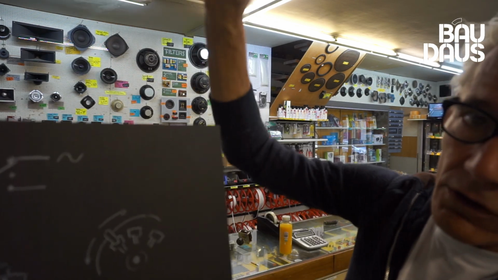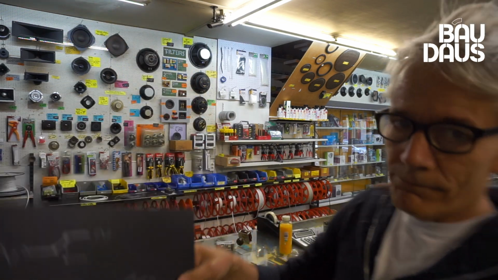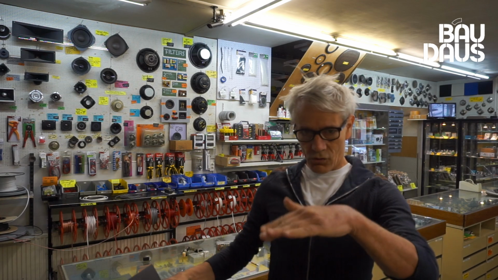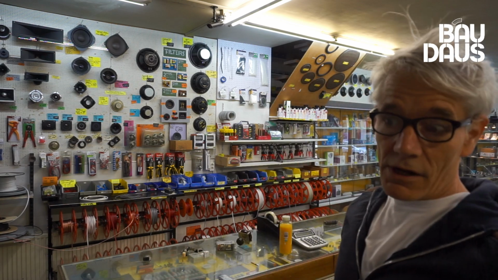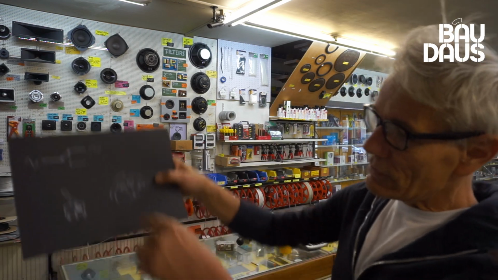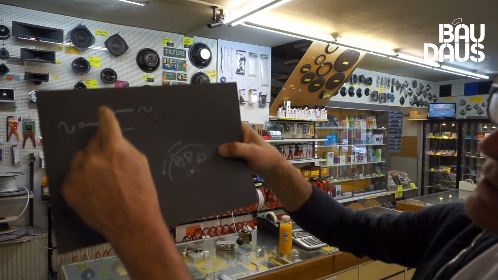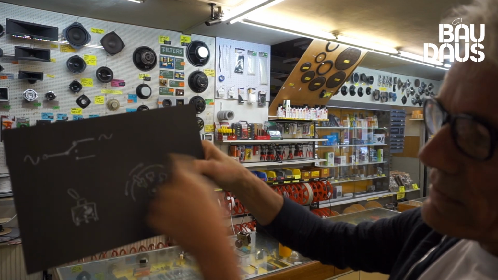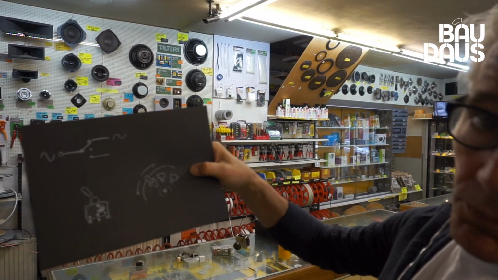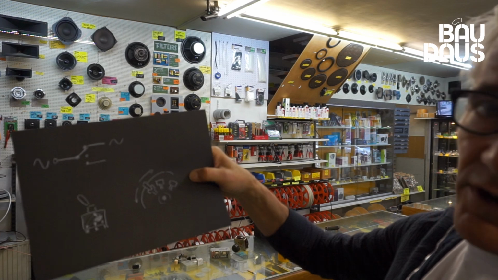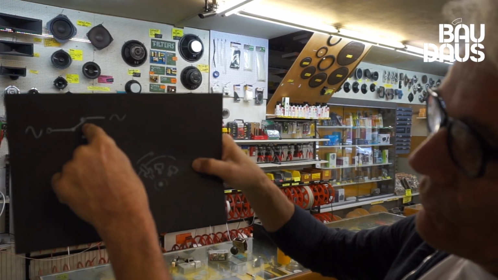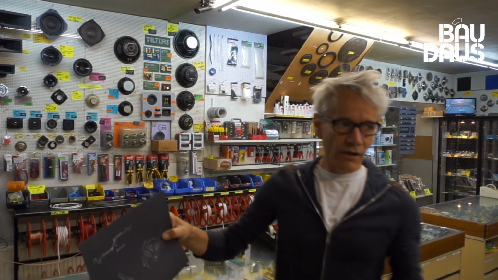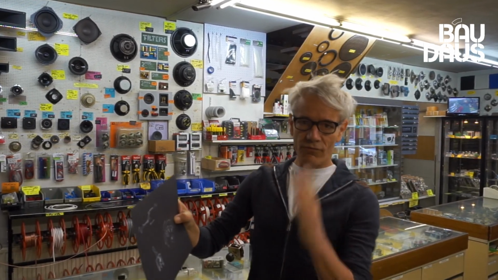It can be one or two positions, so that's on off only. You have one line that is broken by the switch or not. You can have two positions, so the signal can be sent to either this line or this line. And then you have a possibility of three positions. That is not very common, but it happens, with an off position in the middle, which is very handy if you want to switch something from left to right or off.